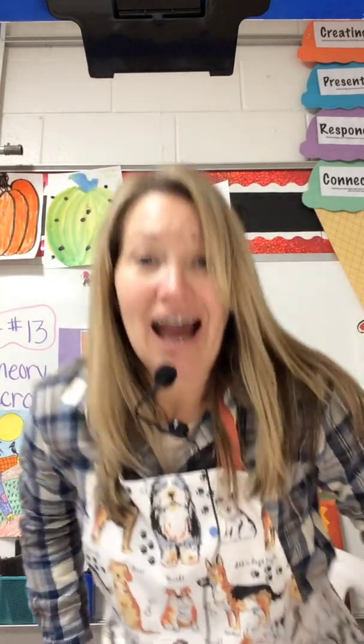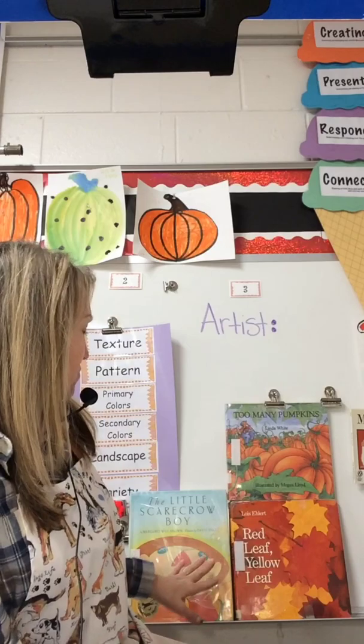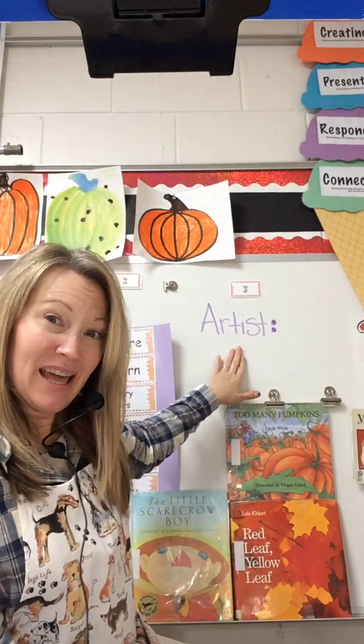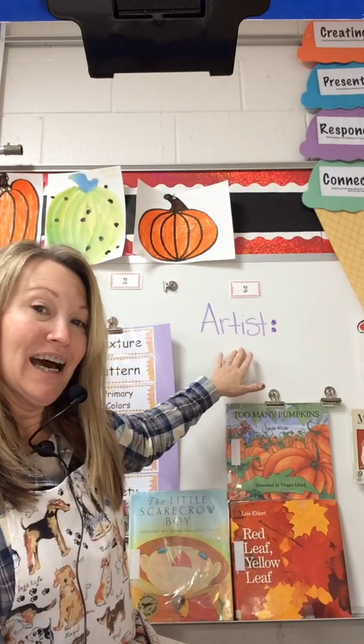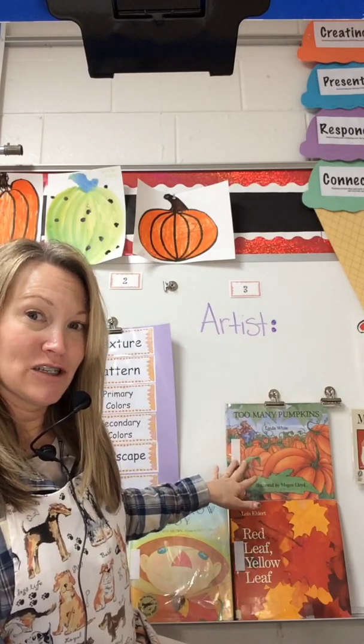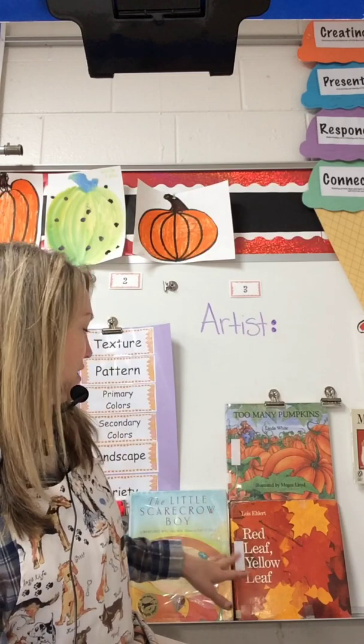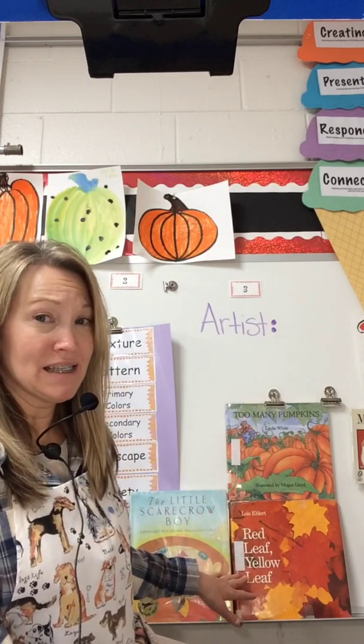All right, boys and girls, one more thing. Let's talk a little bit about stories. I love adding stories to my art projects. Now, instead of saying a specific artist today, I want to talk about literature. And literature just means books. And some of these books have the greatest illustrations, and that's the artwork that we see in books.